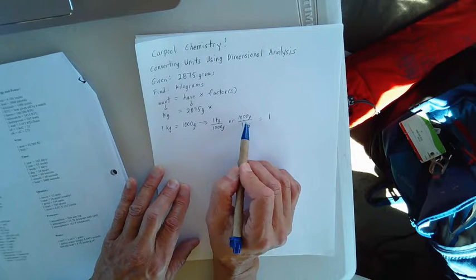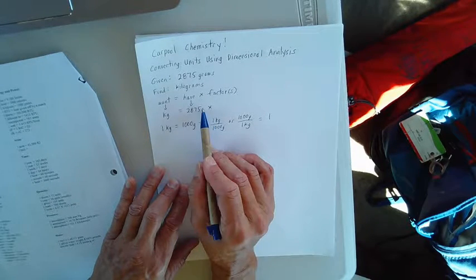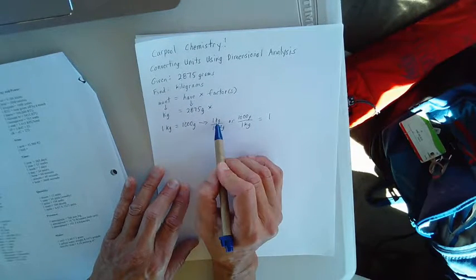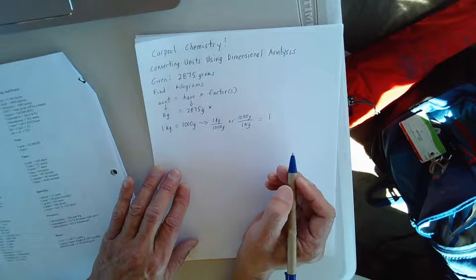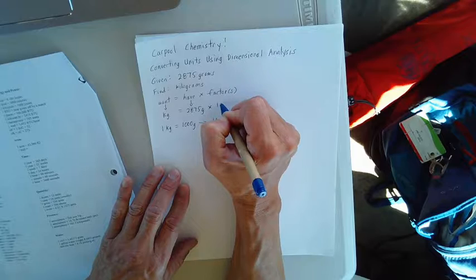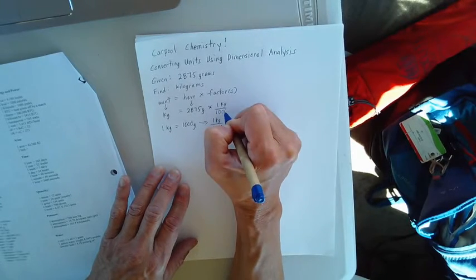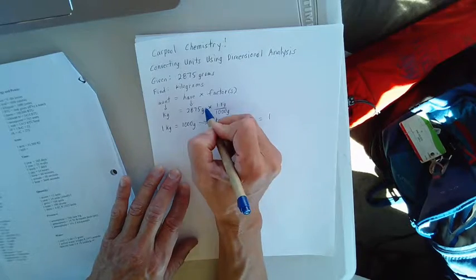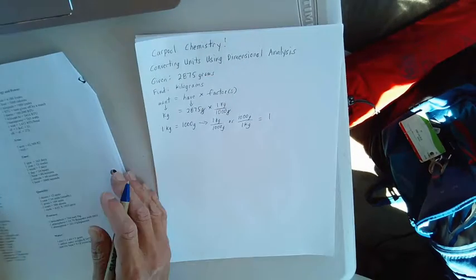Which one of these two ratios do we choose to multiply by? You choose the one that's going to make your grams cancel out, leaving us with kilograms, which is the first one in this case. So I'm going to multiply by 1 kilogram for every 1,000 grams. And notice how the grams cancel out, leaving you with a unit of kilograms.